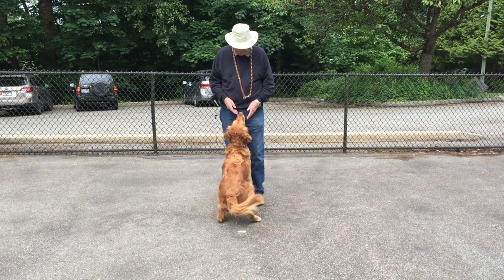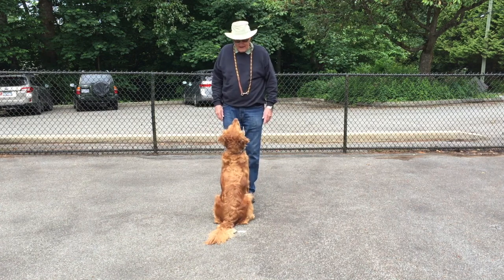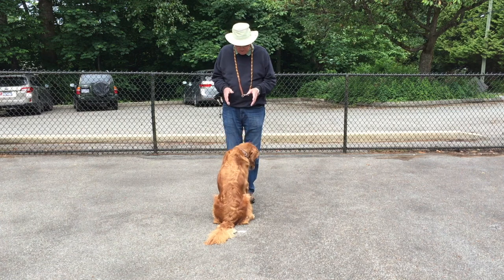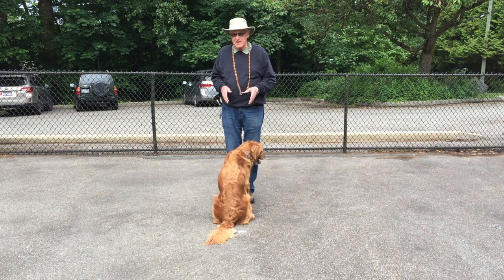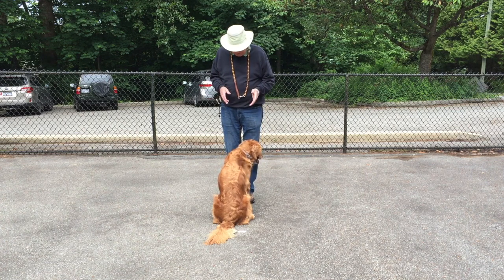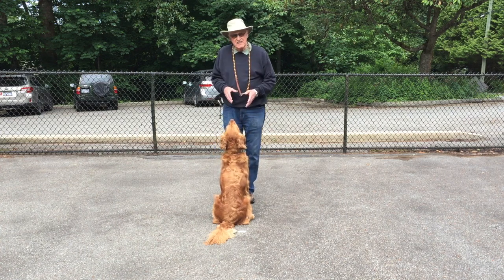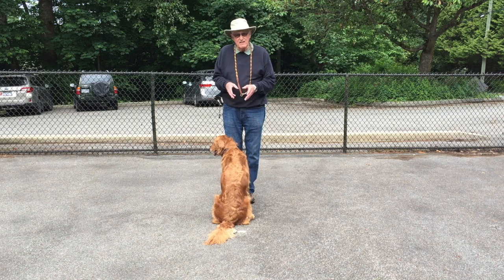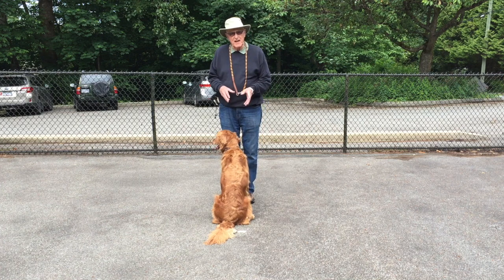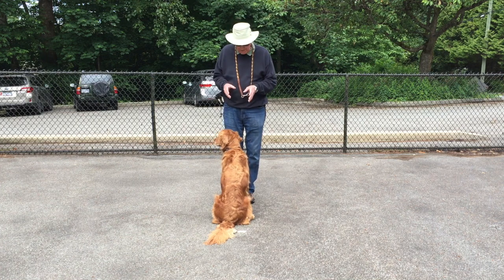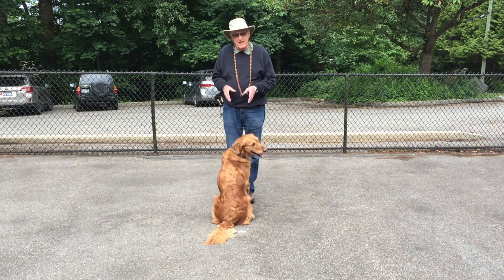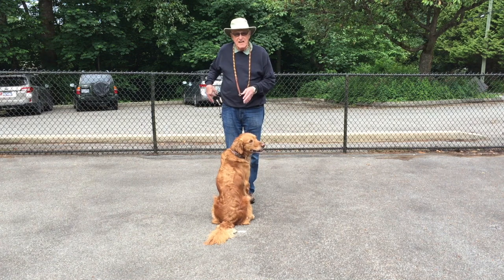Front, sit. Okay, so one of the first things that we're always faced to deal with is the crooked sit. Now, often you can't get a sit that's coming in crooked and fix it or stop it before it actually occurs. So in this particular sequence, let's pretend that a crooked sit has occurred.